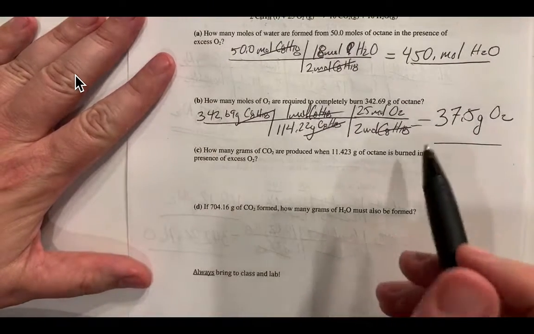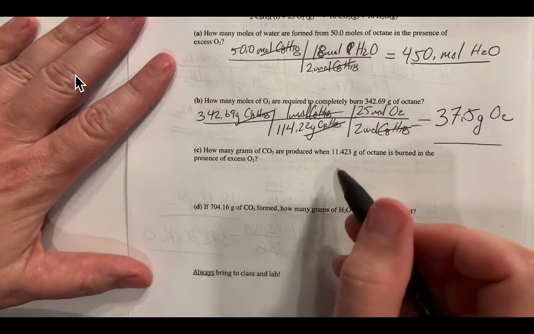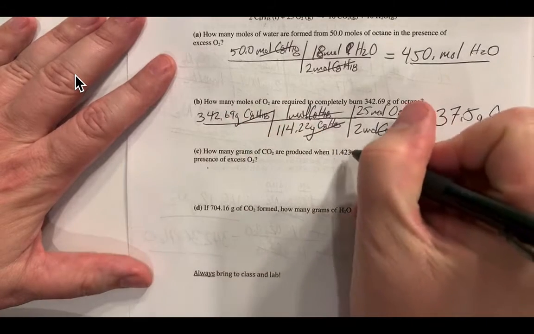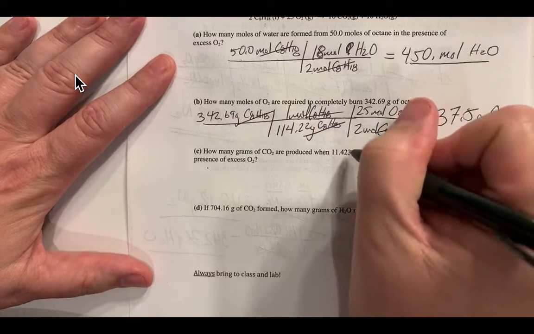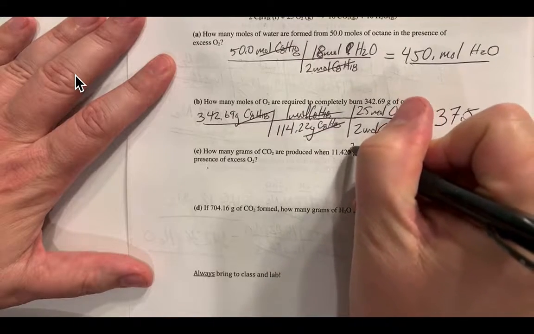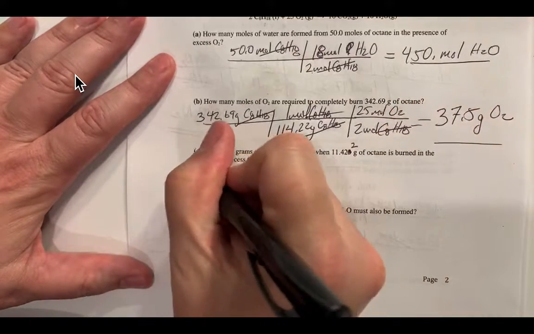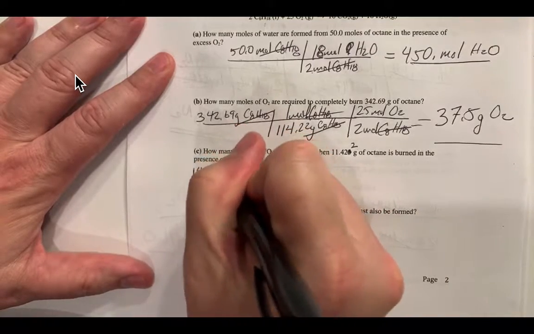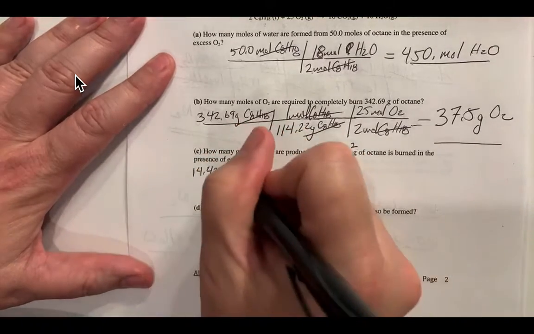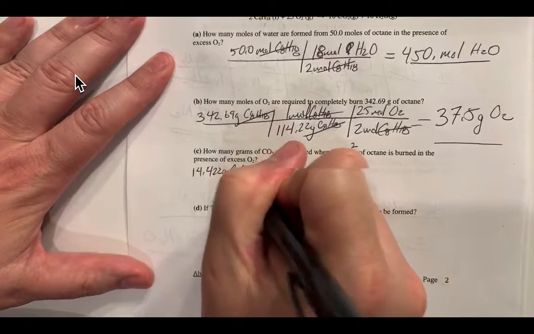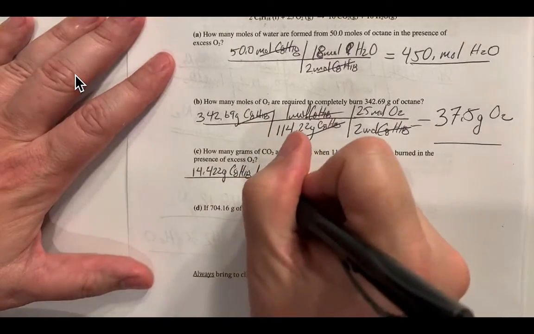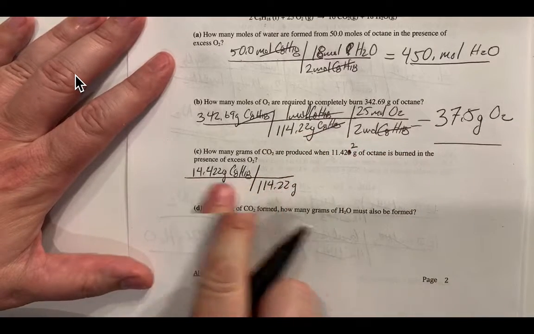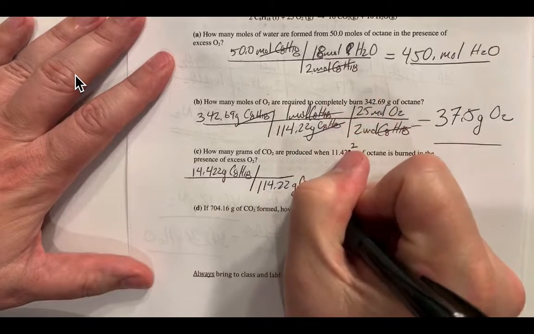All right, next problem. Again, going to start with that same balanced equation. And it says if we start with 14.422 grams of octane, we're going to convert it to moles again. And this is no coincidence that I picked this to be 1/10 of this value.